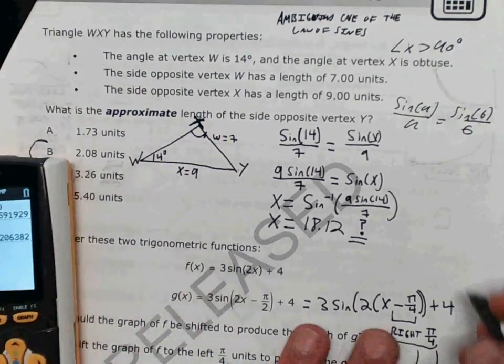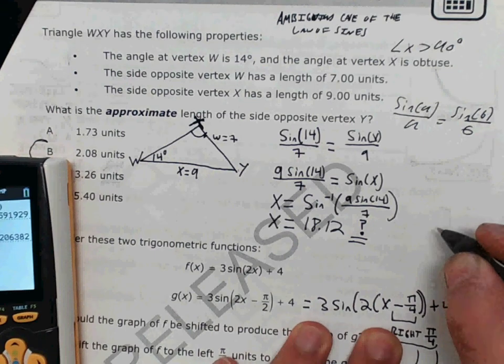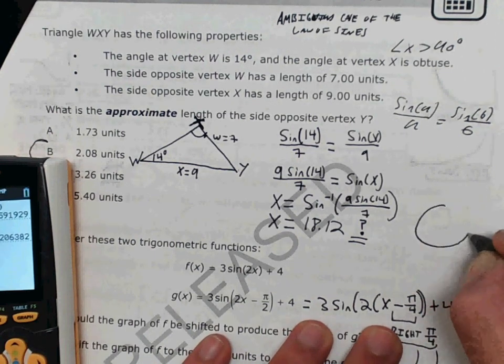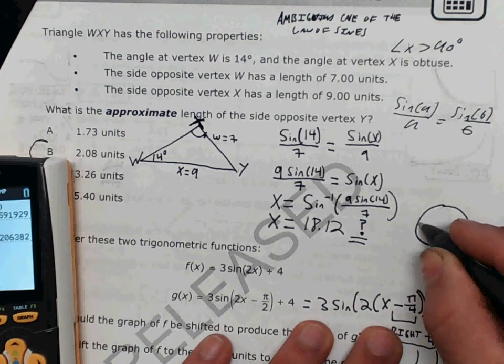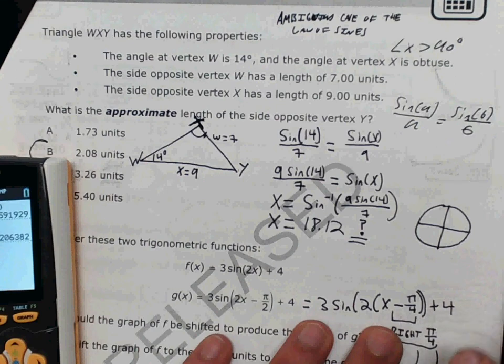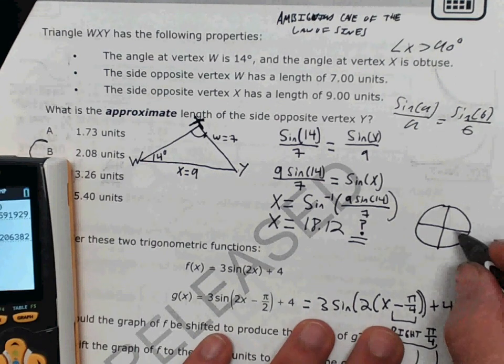Well, let's look back to our definition of the sine value. The sine value is going to be the measure of that right angle embedded in the unit circle, theoretically at least. And the sine value can have two possible values, especially when it's positive.